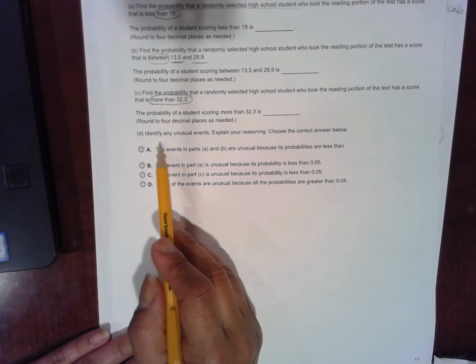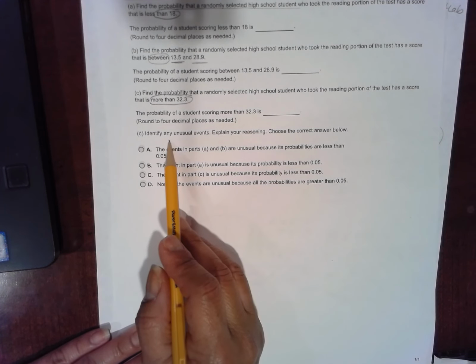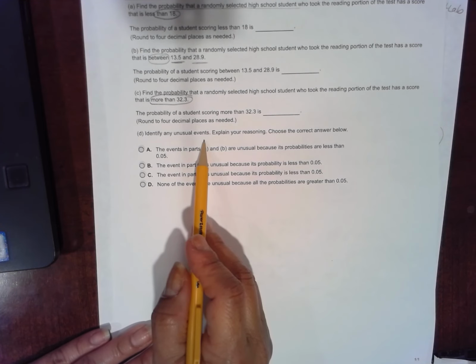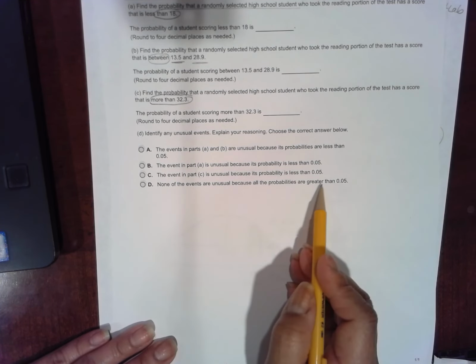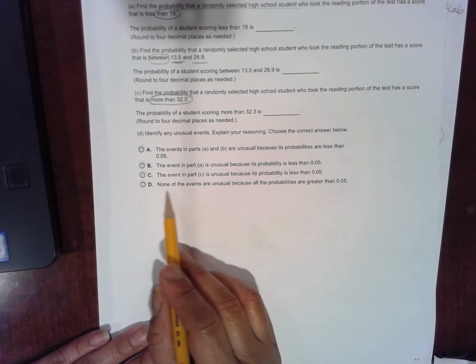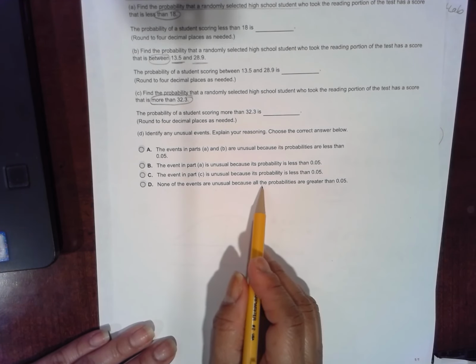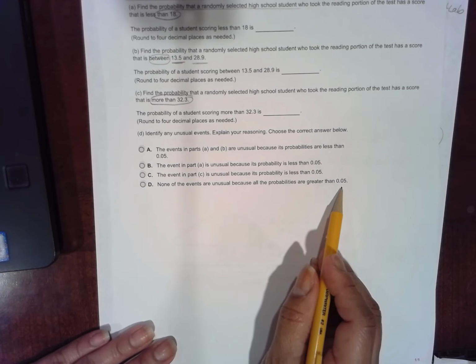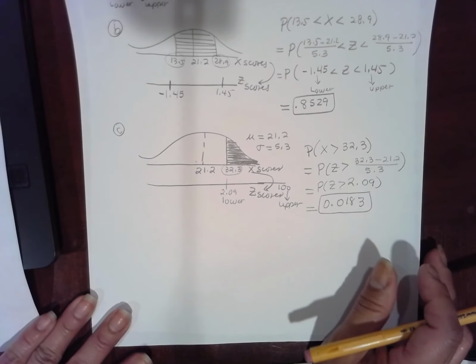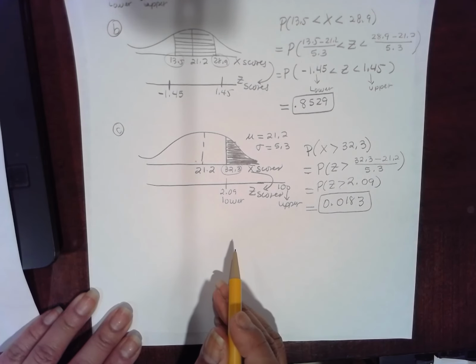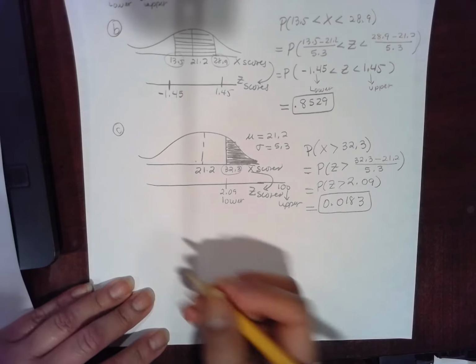So we said that there were 4 parts. The last part is asking to identify any unusual events. Events are considered unusual when their probability is lower than 0.05.